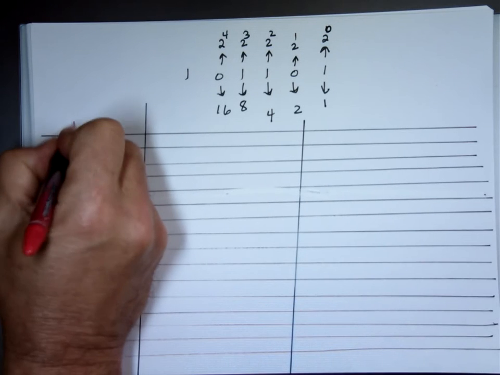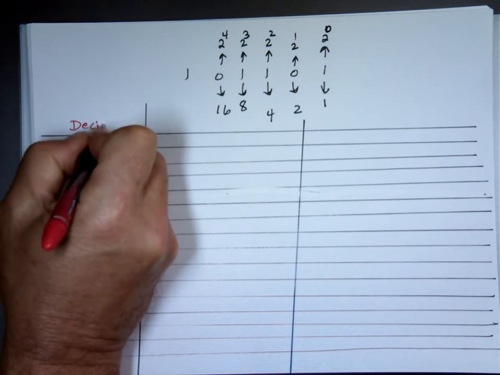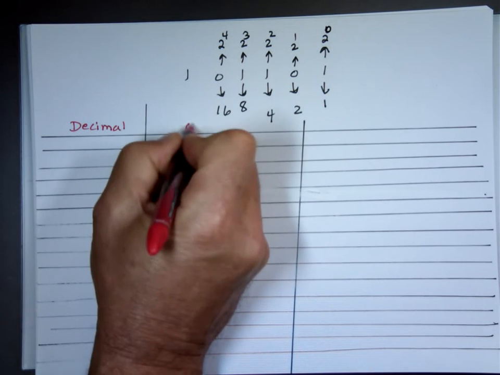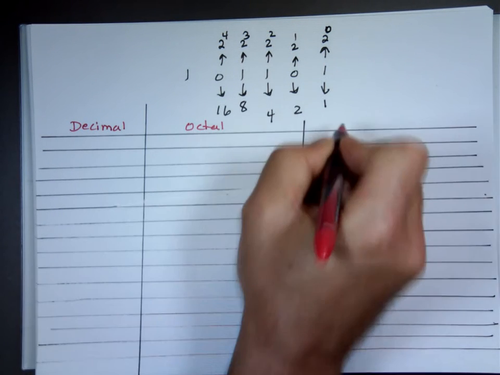So decimal on the top. Octal and hexadecimal.